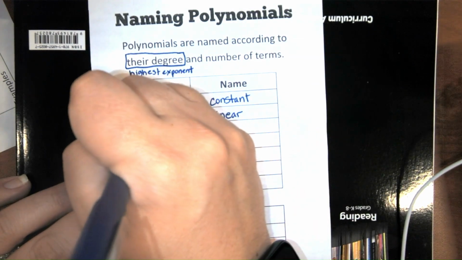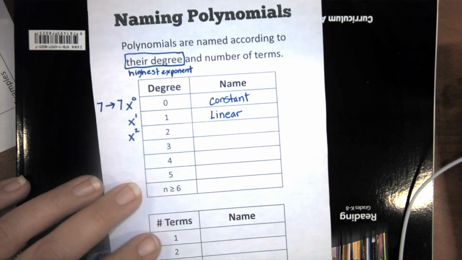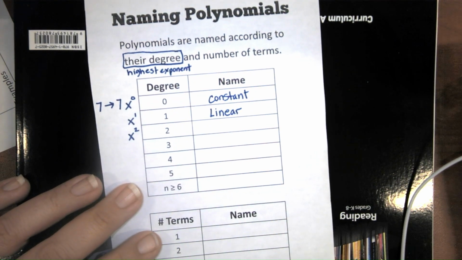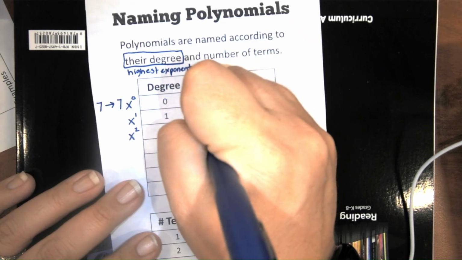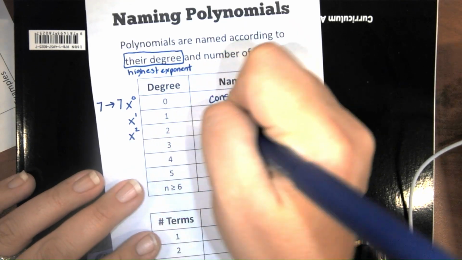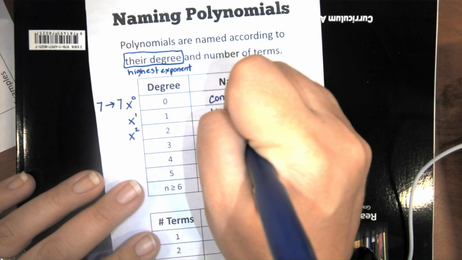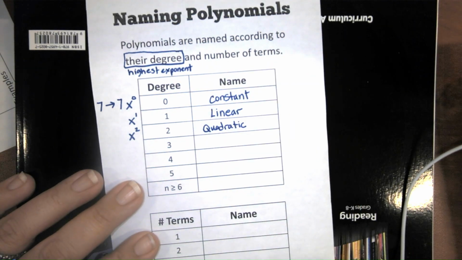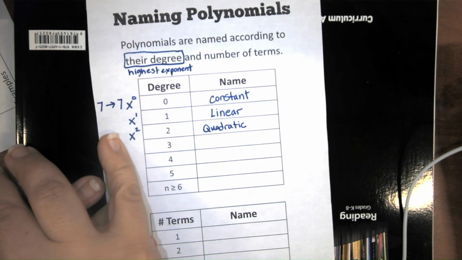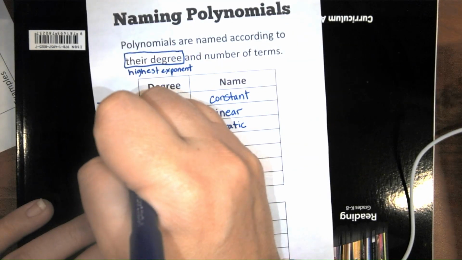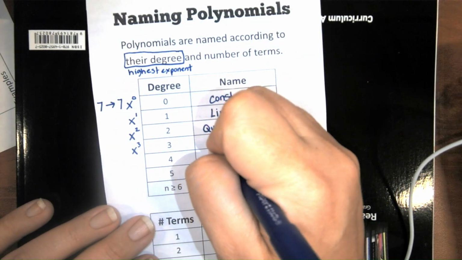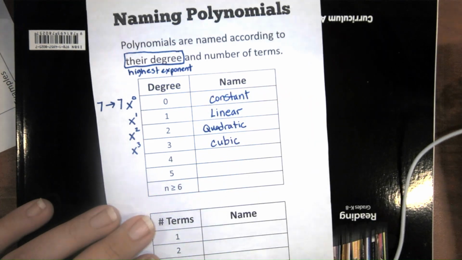Now, if we have an x squared, or an x to the second power, as our highest degree, or our highest exponent, our degree would be 2. In that case, we call that a quadratic, which you learned a little bit about in Algebra 1. Quadratic functions are the ones that make parabolas, the U-shaped, specifically x squared. If we have x to the third, we already talked about that one, that is called a cubic. So a degree of 3 is called a cubic.